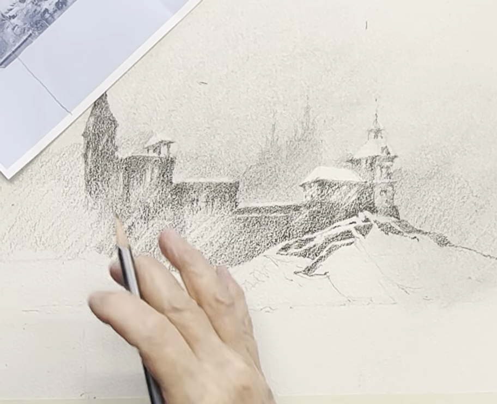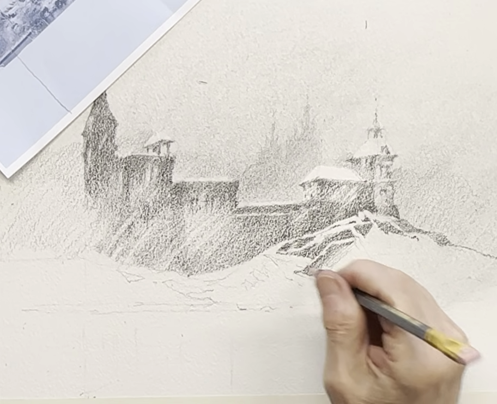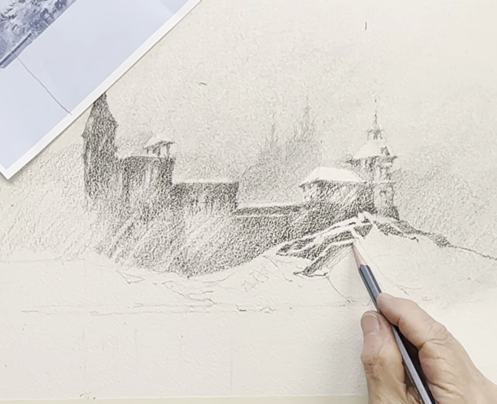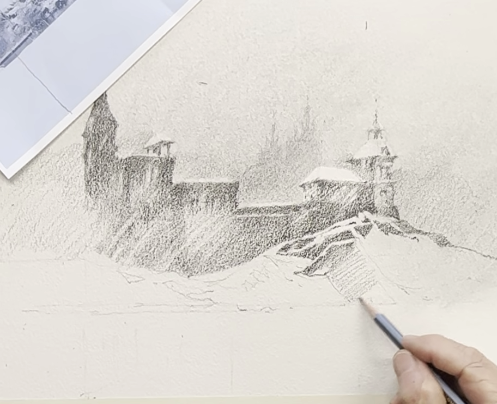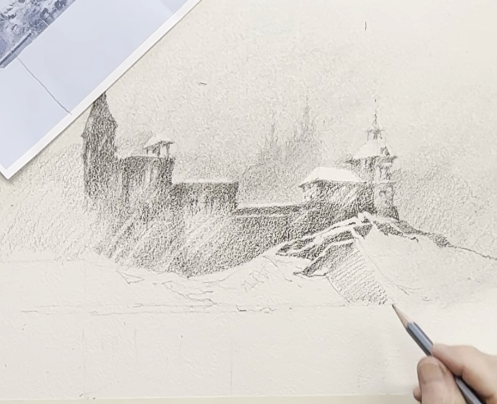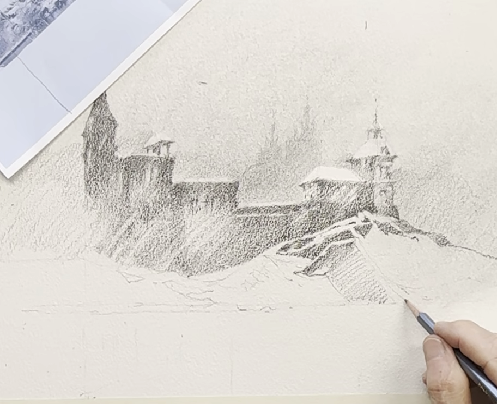So here I'm being a little bit more line-based and careful to get some clarity in these snow-covered ridges. And then again, as it comes down to where the water will be, I can be a little more sketchy and loose about it.